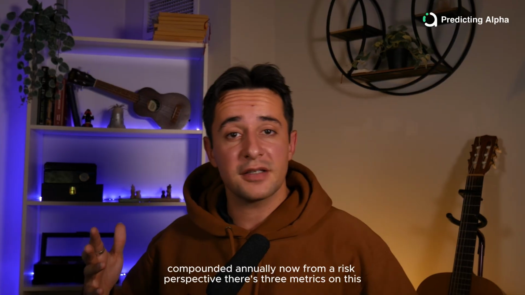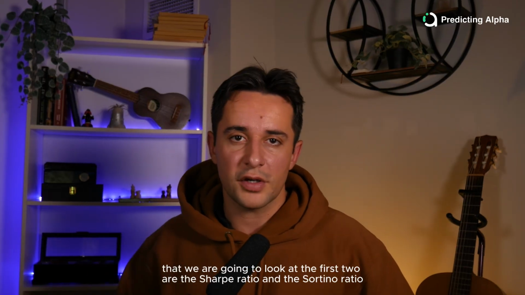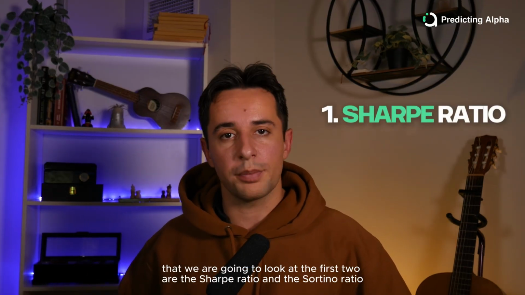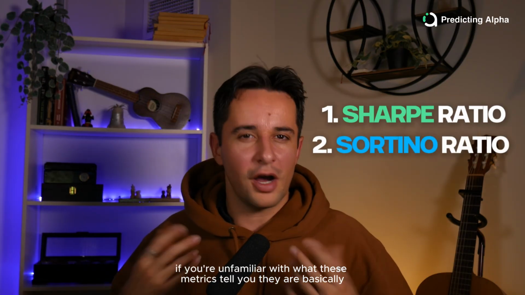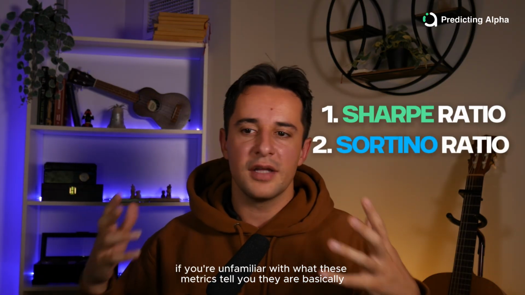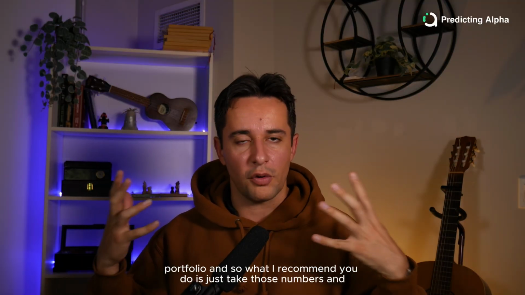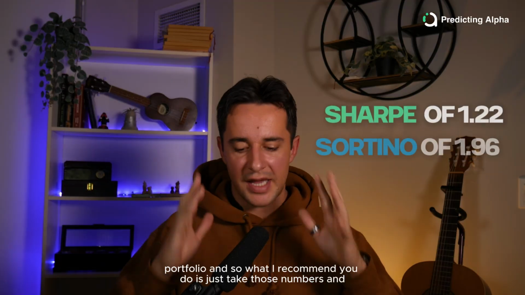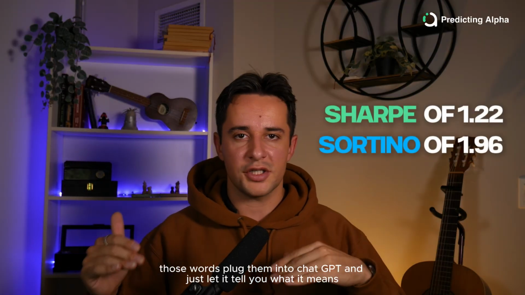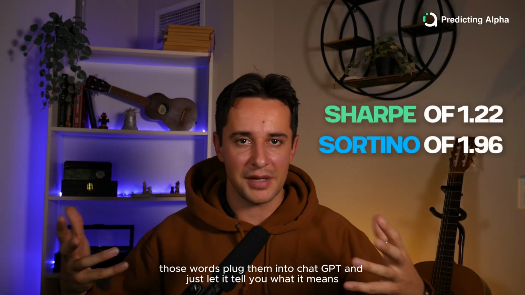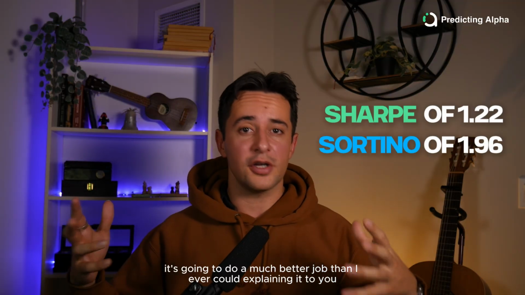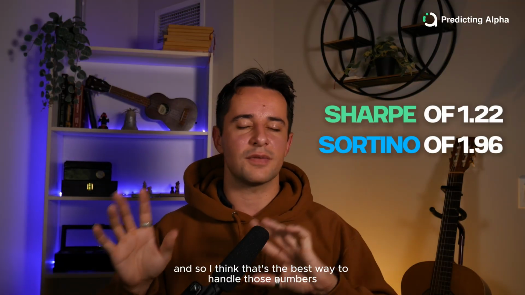Now, from a risk perspective, there's 3 metrics on this that we are going to look at. The first 2 are the Sharpe ratio and the Sortino ratio. If you're unfamiliar with what these metrics tell you, they are basically the professional standard for how you measure the risk-adjusted return of a portfolio. And so what I recommend you do is just take those numbers and those words, plug them into ChatGPT, and just let it tell you what it means. It's going to do a much better job than I ever could explaining it to you. And so I think that's the best way to handle those numbers.